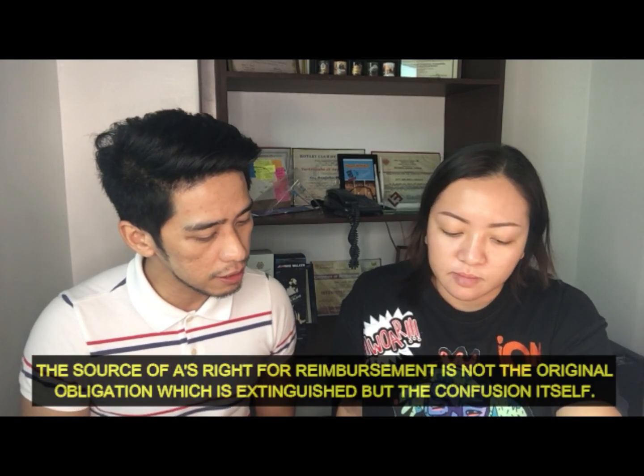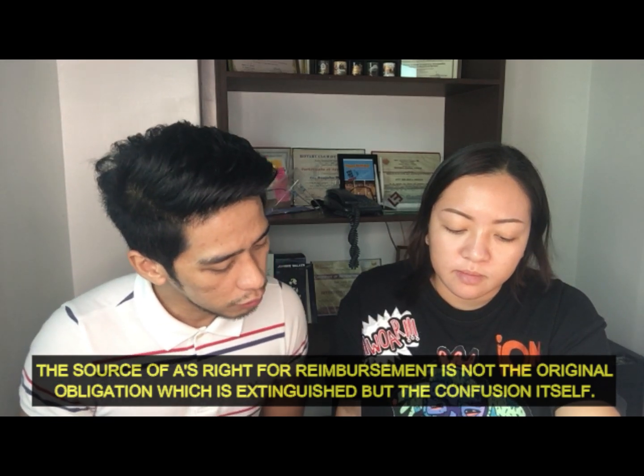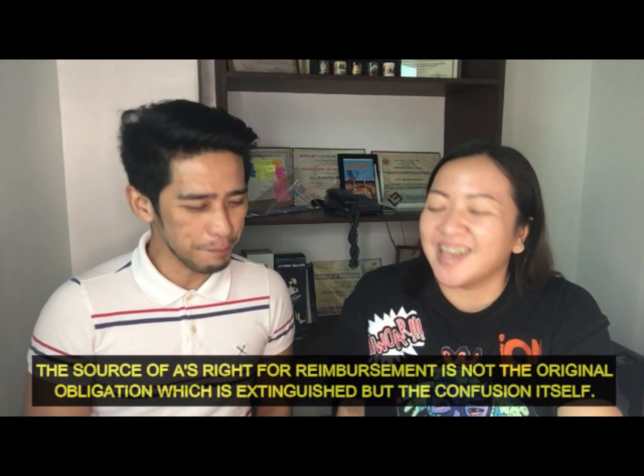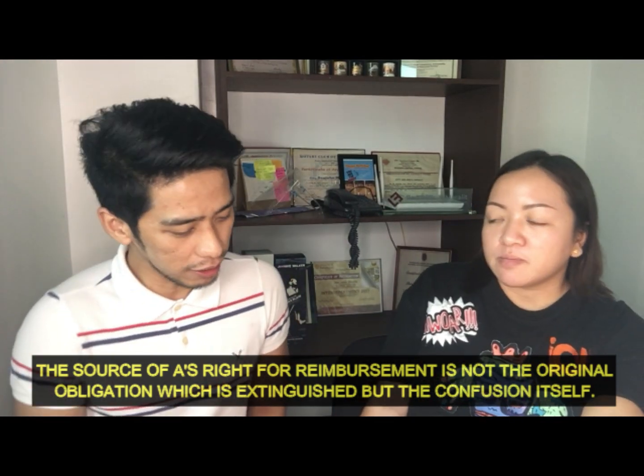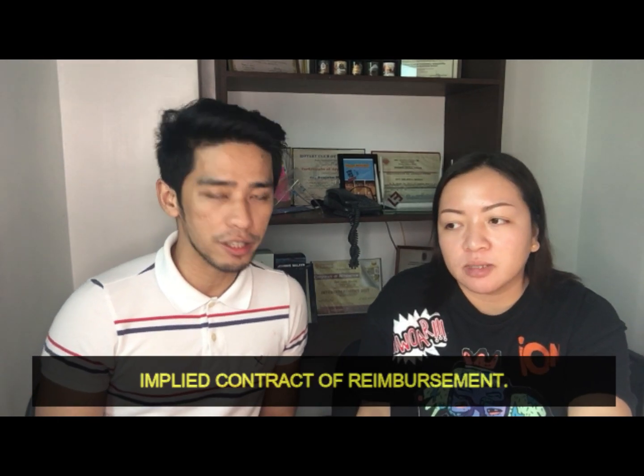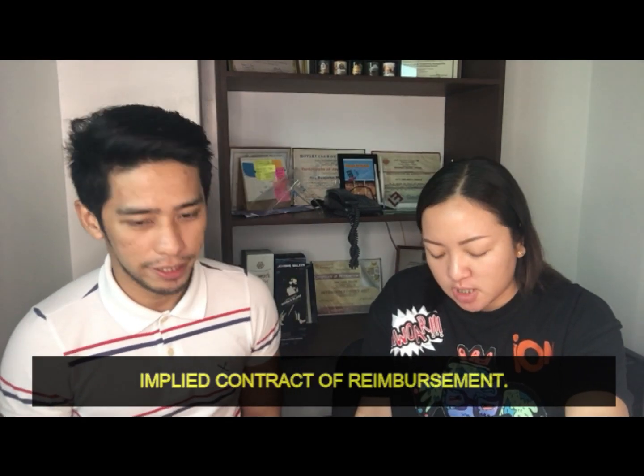So that would be the source of his rights. It is as if A paid the entire debt. So he can therefore collect the proportionate shares belonging to B and C on an implied contract of reimbursement. Okay, so take note of confusion and merger as a mode of extinguishment of obligation.